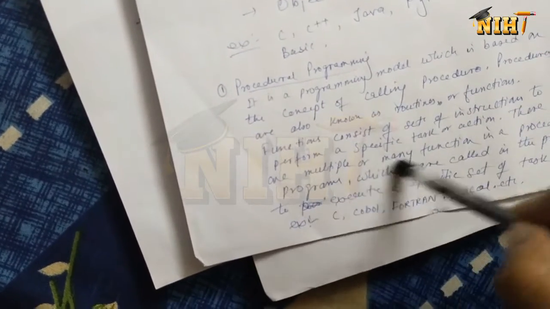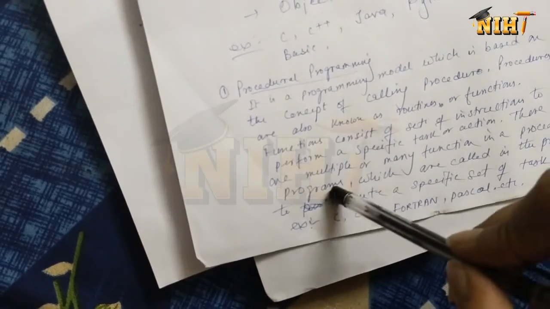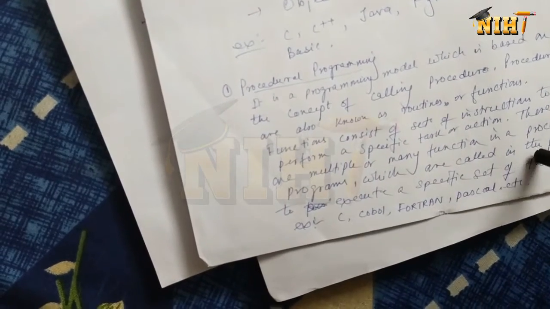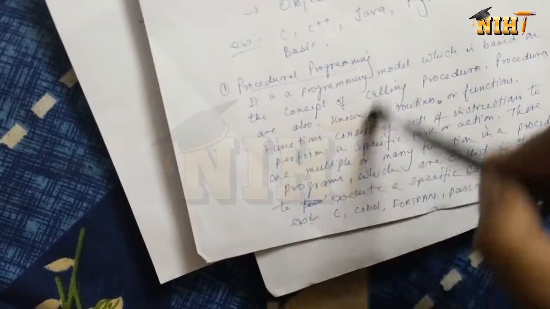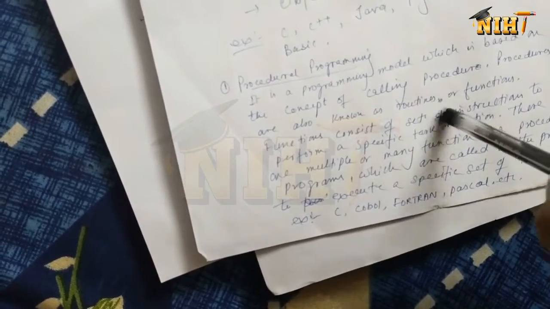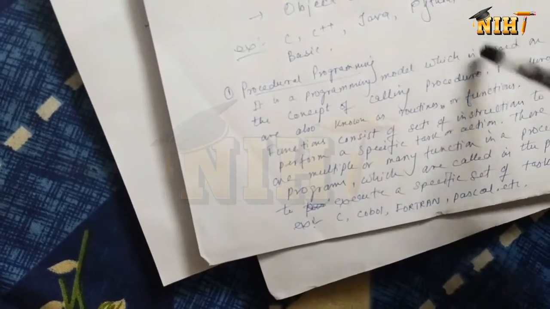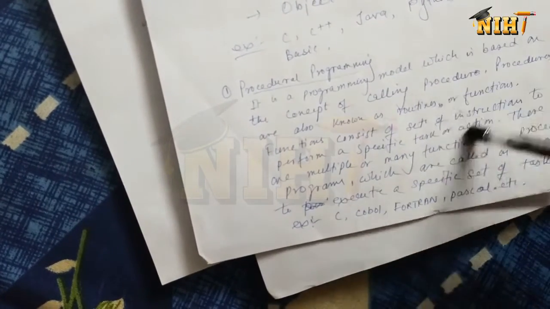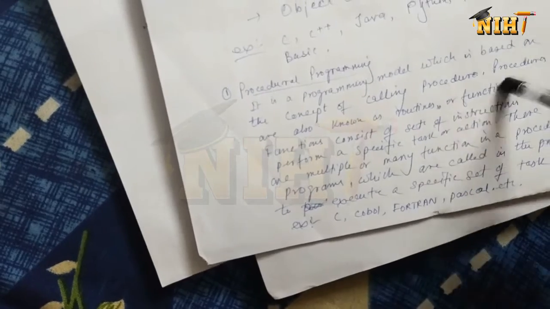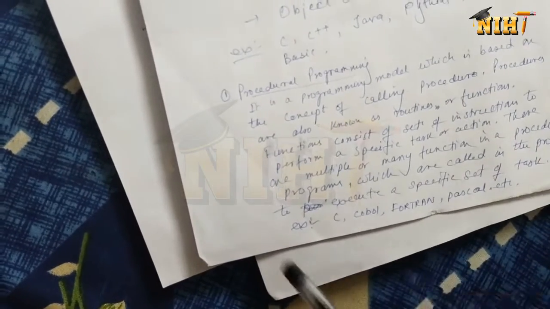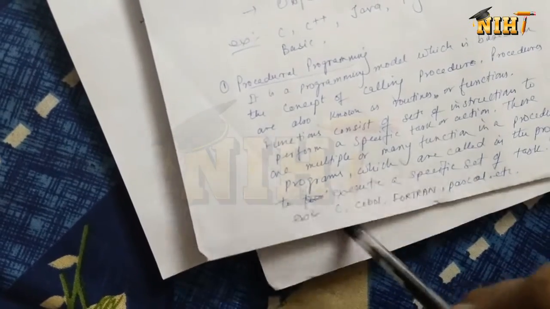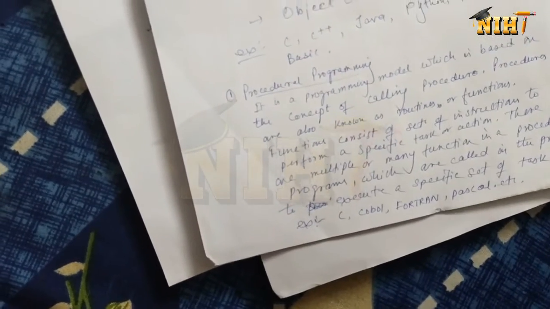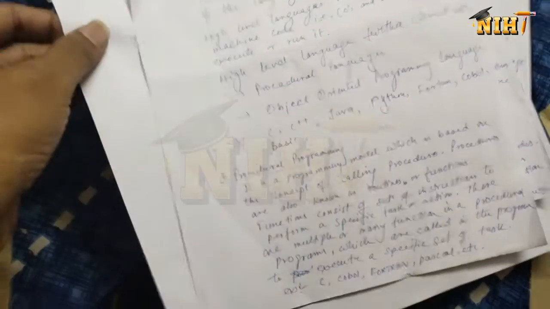There are many functions in a procedural program which are called in the program to execute a specific task. So the code is written in the form of functions or procedures, and we use those functions or procedures in our programs to do a specific task, okay. So these are called procedural programming languages. Examples of procedural programming languages are C, COBOL, Fortran, Pascal, etc. Okay. Now let us explore the second one, the object-oriented programming language.